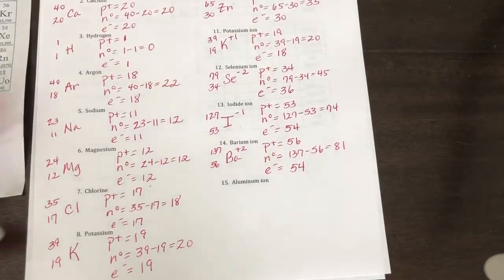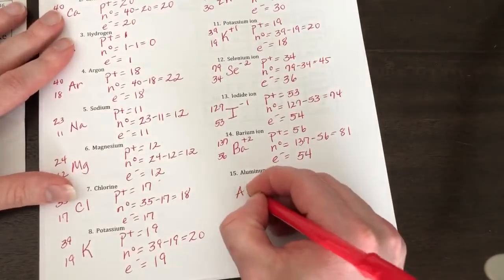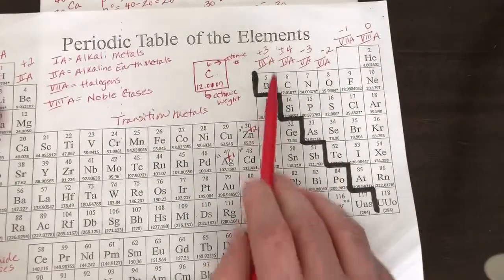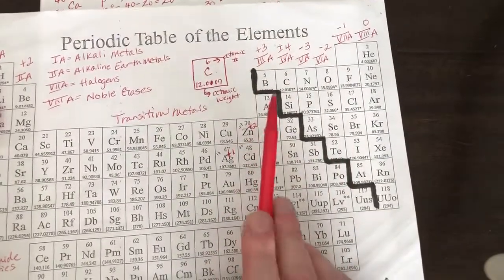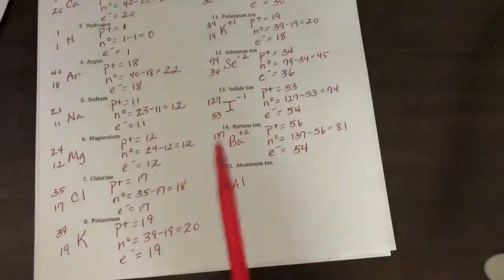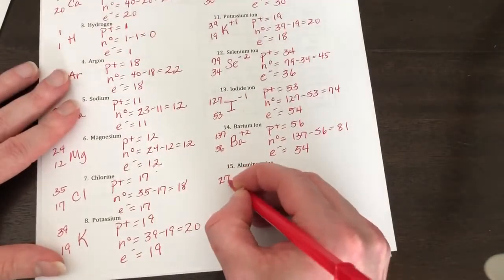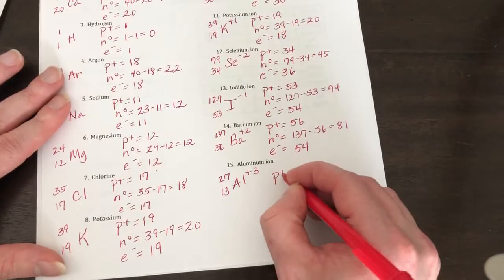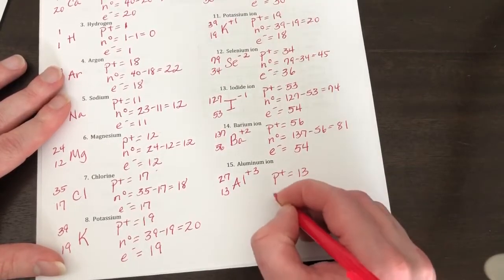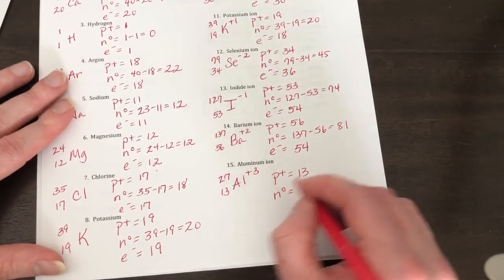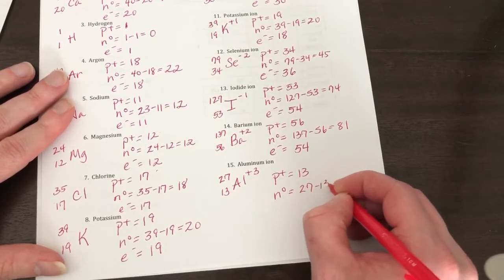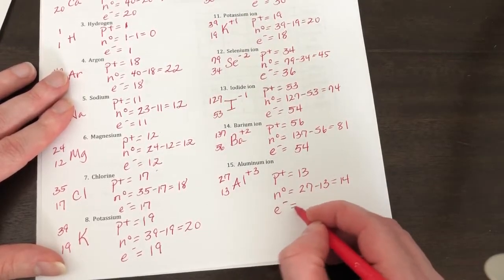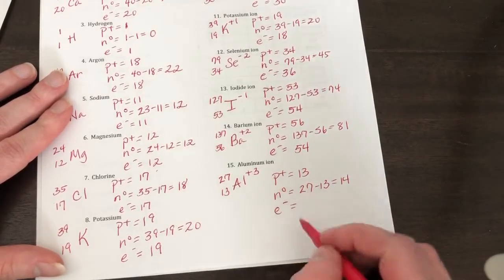Aluminum. Okay, symbol for aluminum is Al. Aluminum has a +3 charge, it's right here. Has a mass of 27, an atomic number 13. Okay, so your protons, 13, your neutrons are equal to 27 minus 13, 14, and your electrons. So it lost 3 electrons because it's got a positive charge, so it's going to be 10.